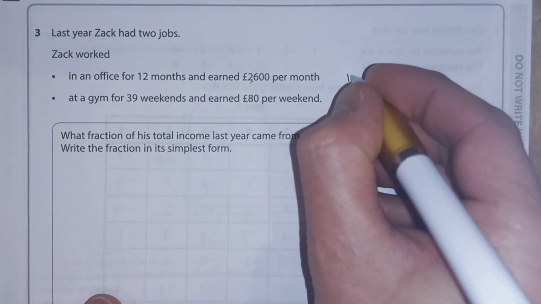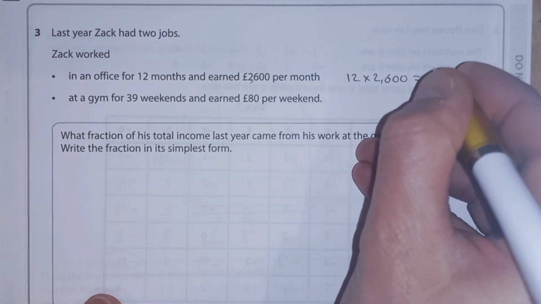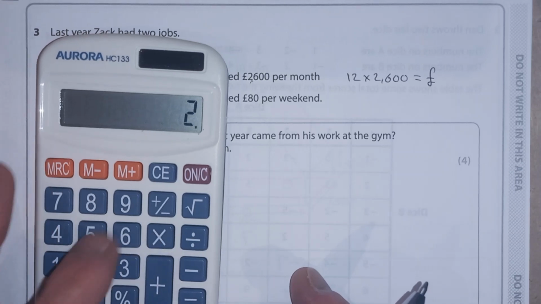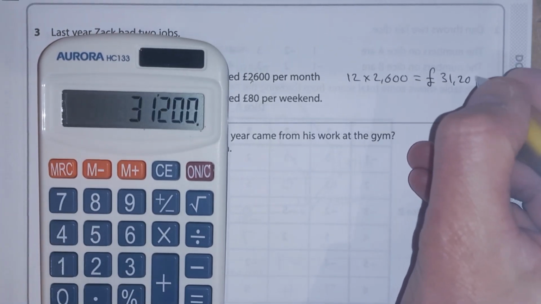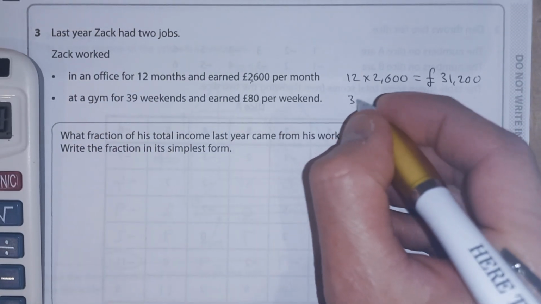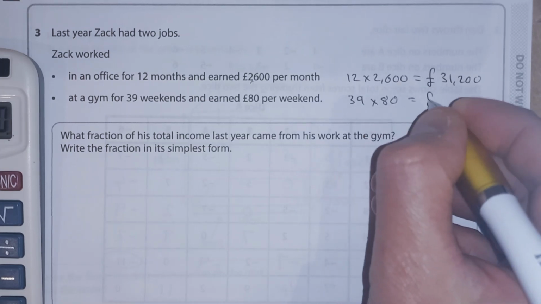So 12 months, and he got 2,600 a month. So let's multiply those 2 together. We get £31,200. Then he worked 39 weekends and got £80 per weekend.